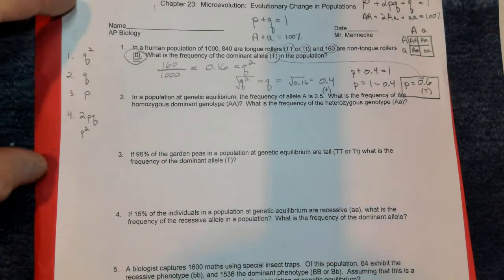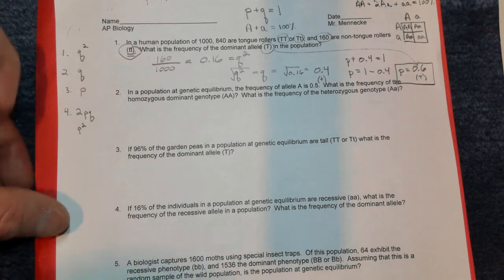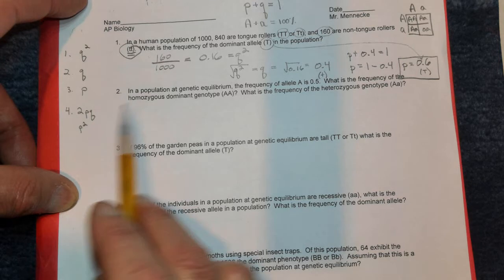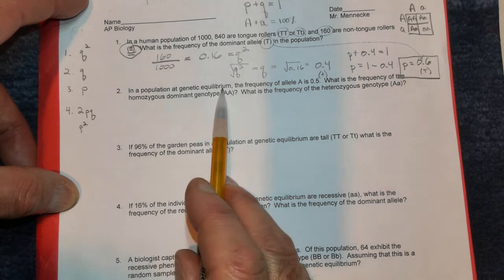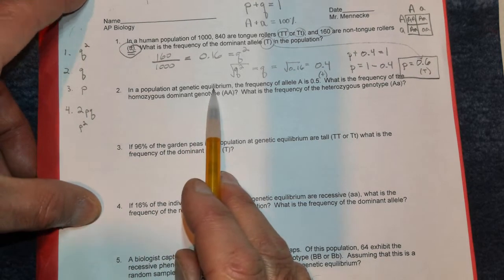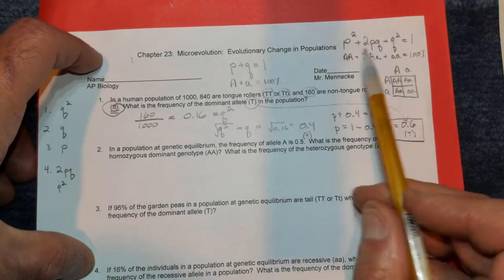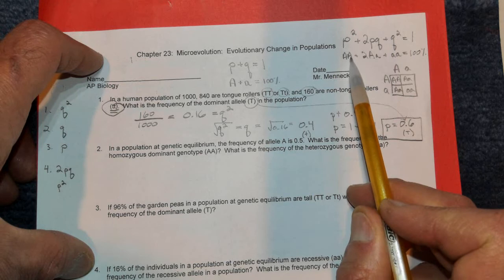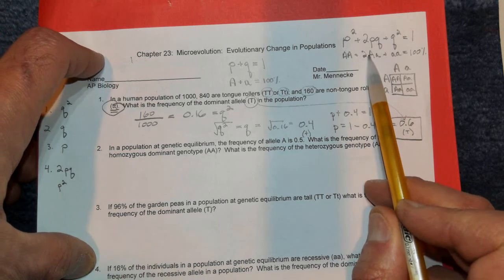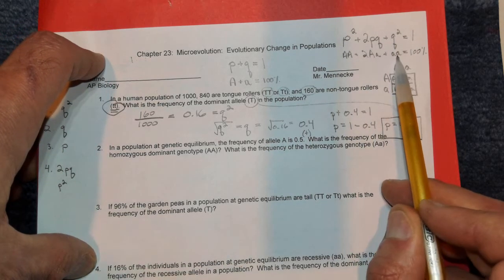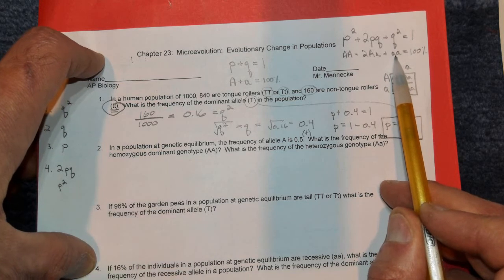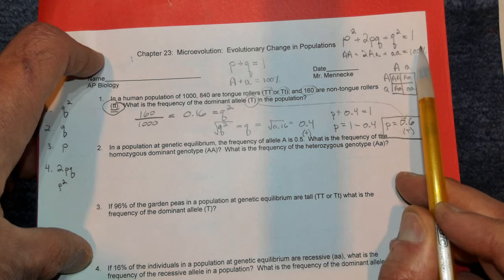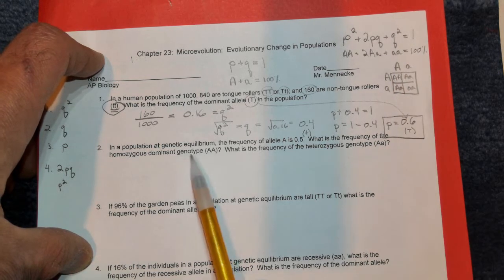Okay, moving on to question number 2. We're going to solve it in the same way that we solved question number 1. In a population at genetic equilibrium, and genetic equilibrium refers to this particular equation, the number of homozygous dominant plus heterozygous dominant plus homozygous recessive individuals in the population should equal 100% of the population. That's the definition of genetic equilibrium.